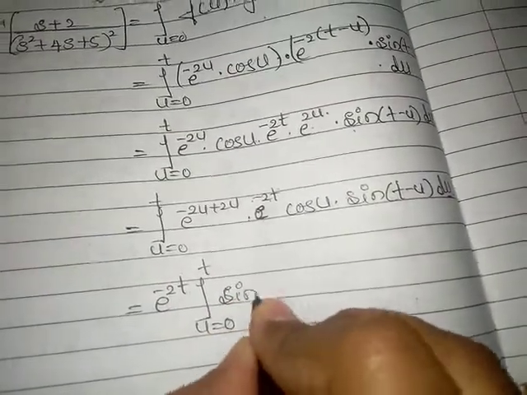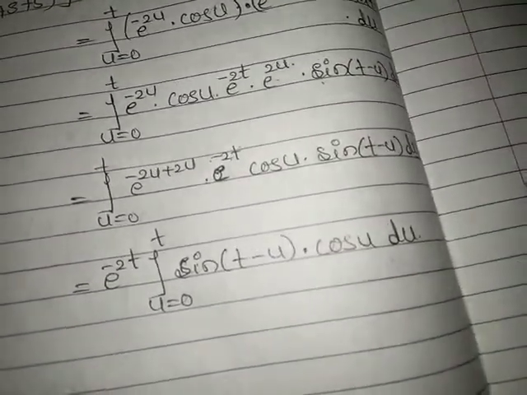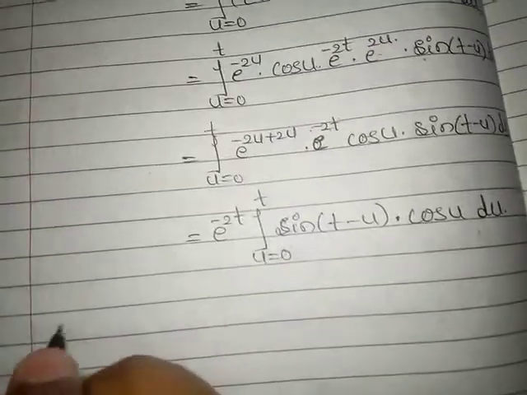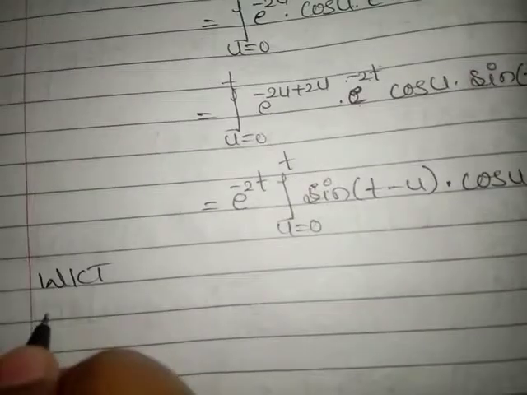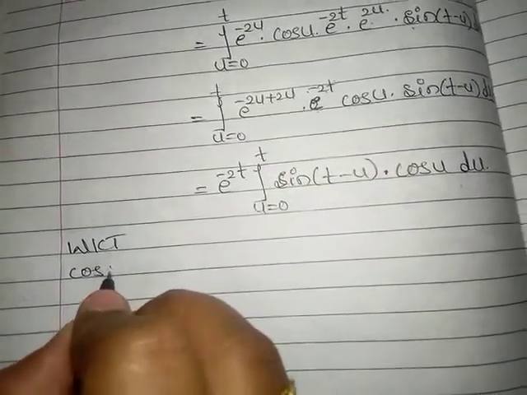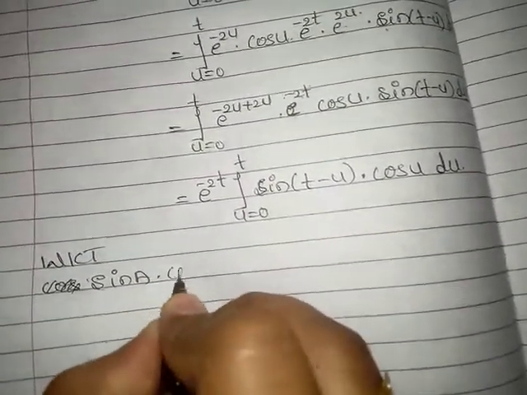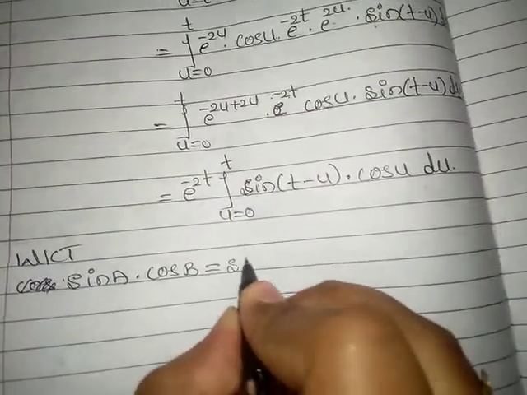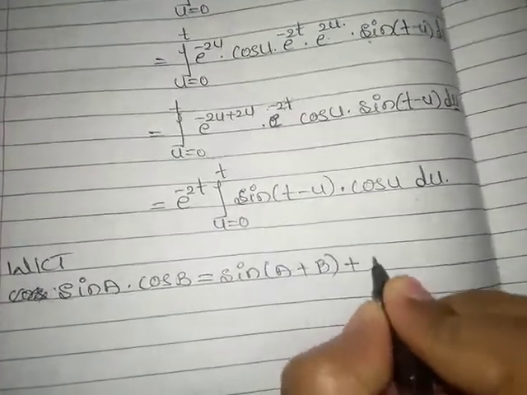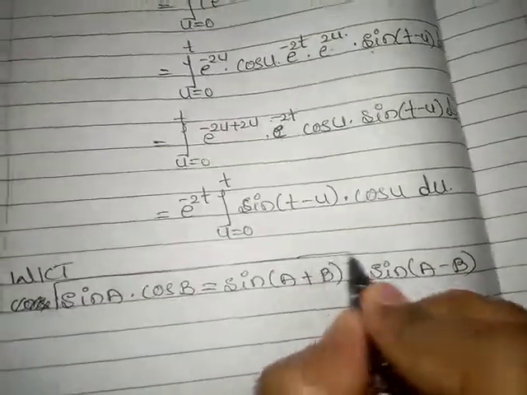Sin of t minus u into cos u du. Now we have to use the result for cos A into sin B. Or here I am writing sin A cos B, therefore I will write sin A into cos B is equal to sin of A plus B, plus sin of A minus B, all halved. This result we have to use here.